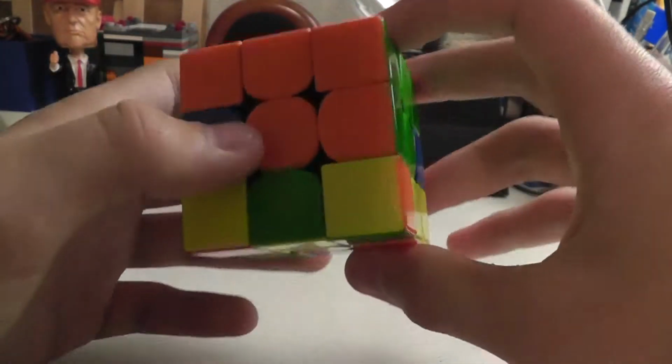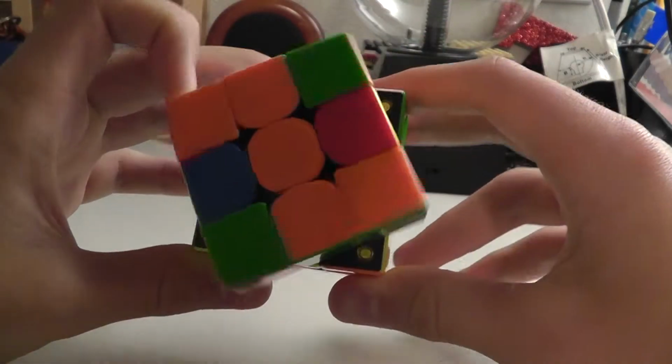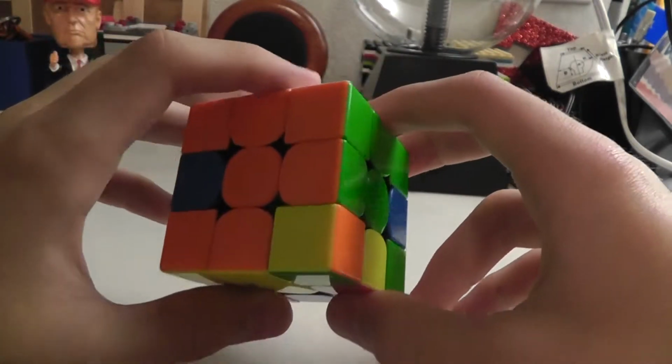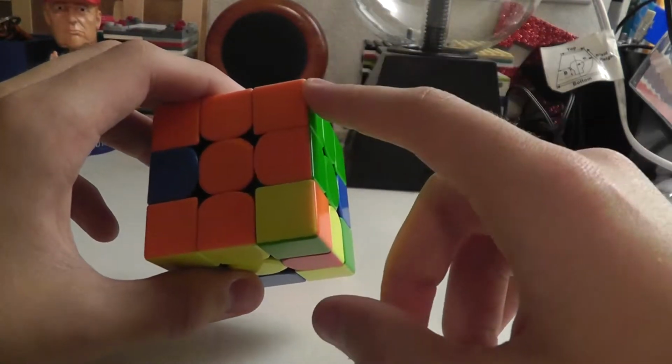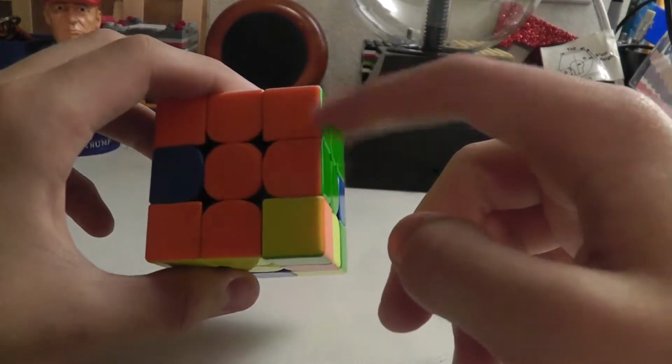Now note, you can also do it the other way, like this, the sledgehammer. F prime, R, F, R prime. It's really the same. Whenever you're putting in the corner, the edge goes in the same way because they're attached.